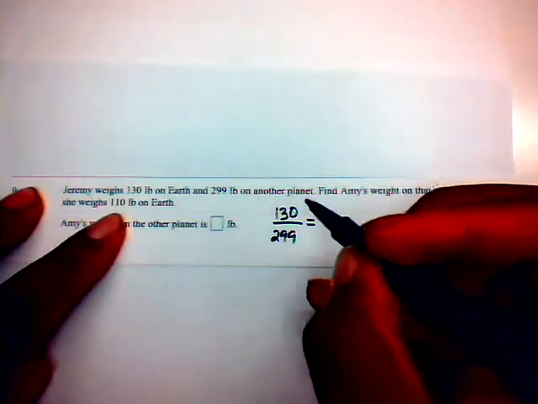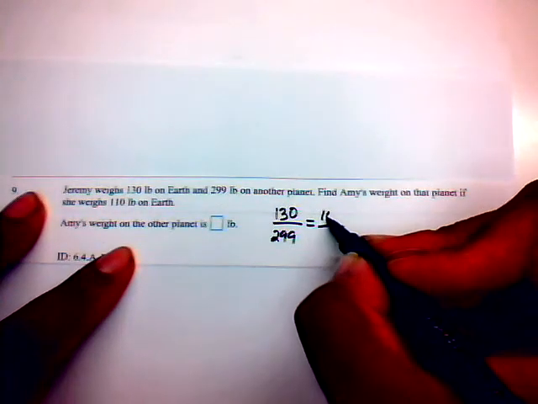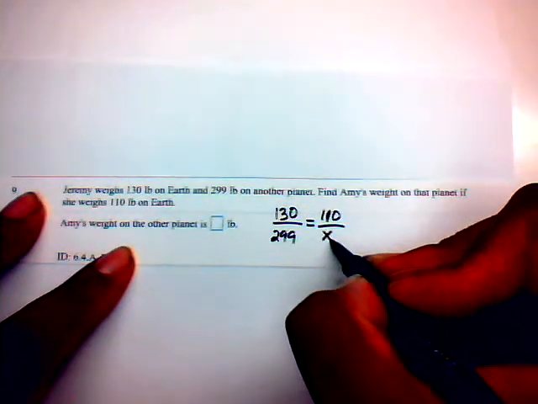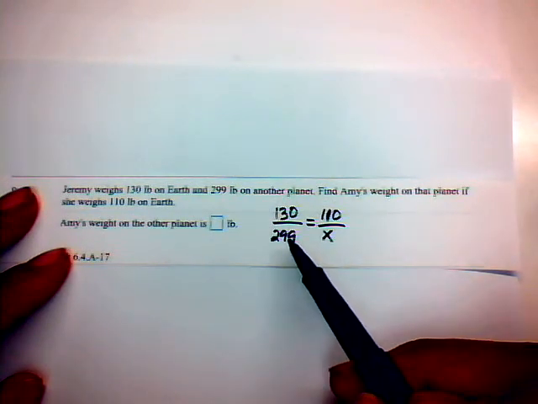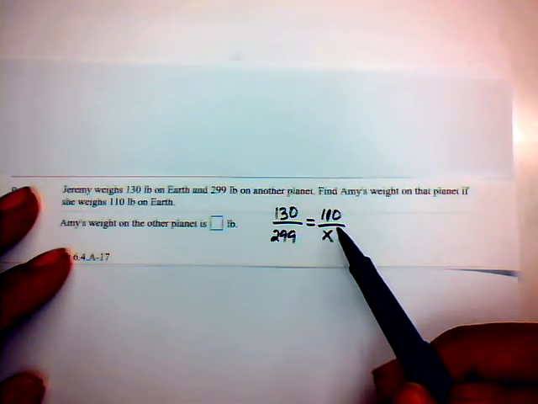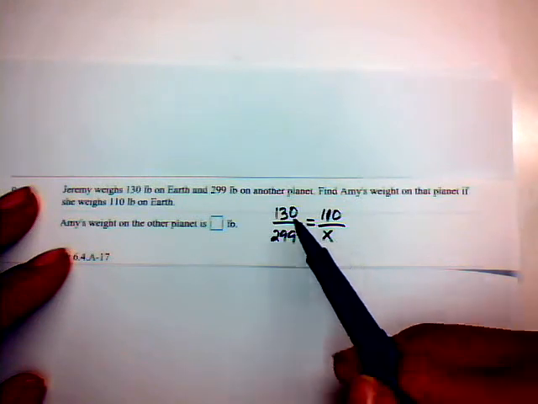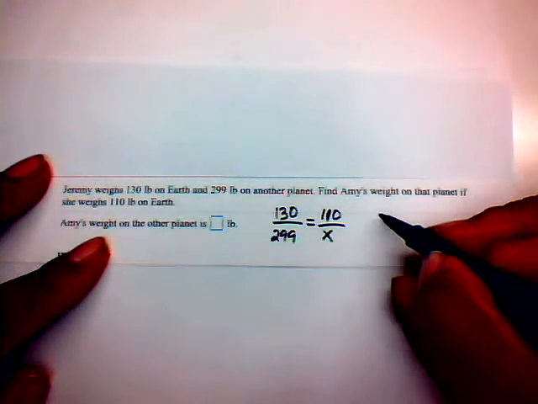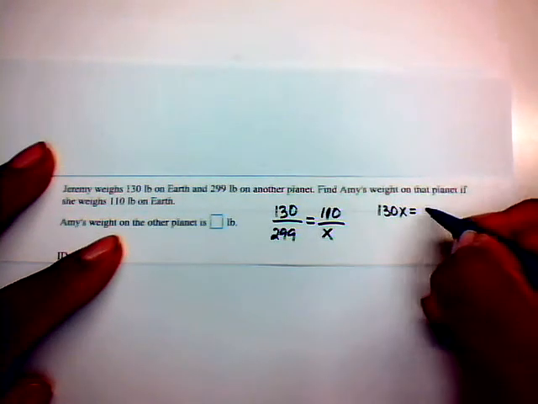We want to find Amy's weight on that planet. She weighs 110 pounds on Earth, so her ratio will be the weight on Earth to the weight on the other planet. So that's 110 over x. Okay, because if I'm going to say the weight on Earth to the planet, then the other ratio has to be the same thing. Same thing, weight on Earth to the other planet. Cross multiply, you're going to get 130x is equal to 110 times 299. It's going to give you 32,890.